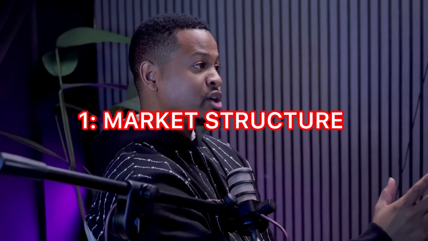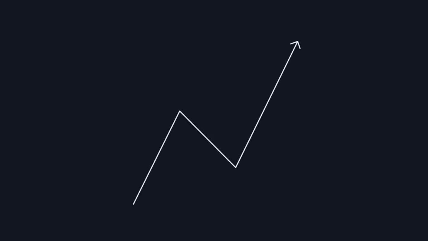Now, let's get right into it. Step 1 involves market structure. Now, this is arguably the most important part because even if you slightly mess this up, it can ruin the whole strategy. One of the first things you learn as a trader is uptrends and downtrends. A chart that makes higher highs and higher lows, that's an uptrend. A chart that makes lower lows and lower highs, that's a downtrend. Sounds simple, right? You're probably thinking, I already know this. Well, what if I told you you're probably doing it completely wrong?